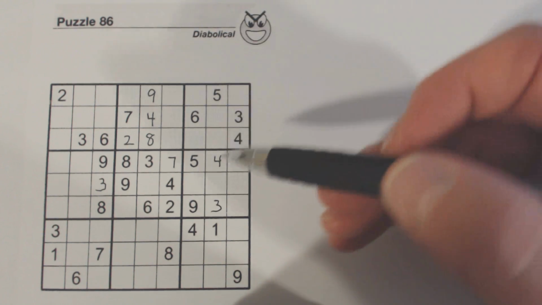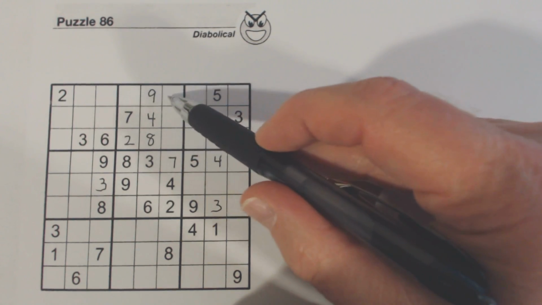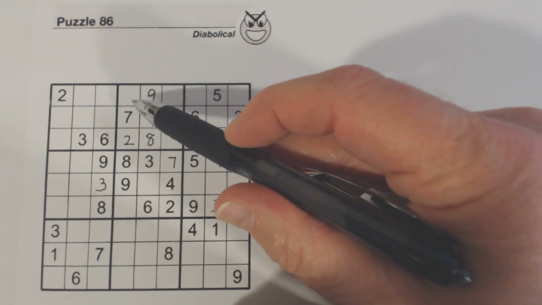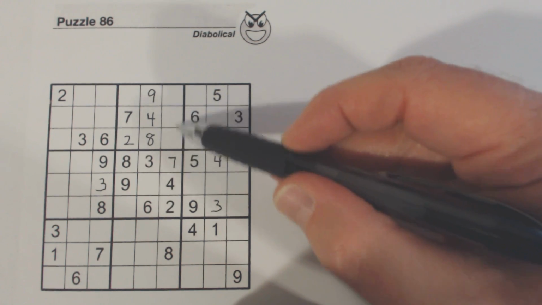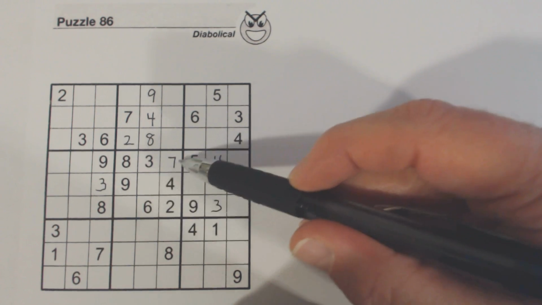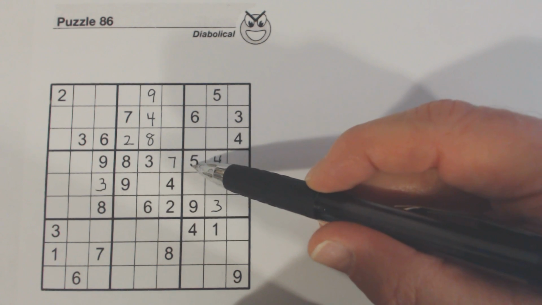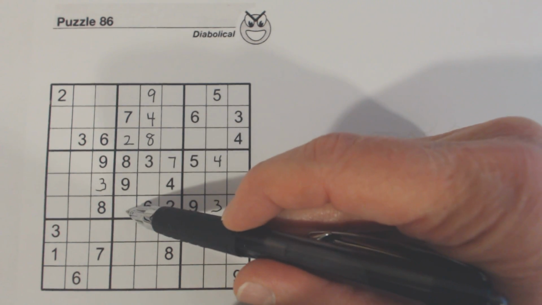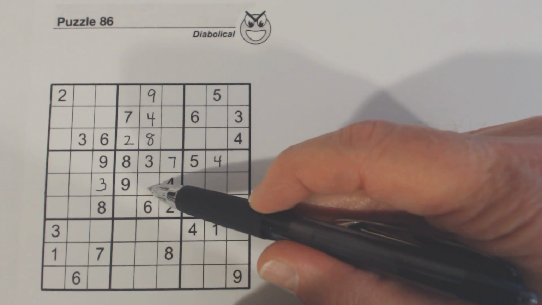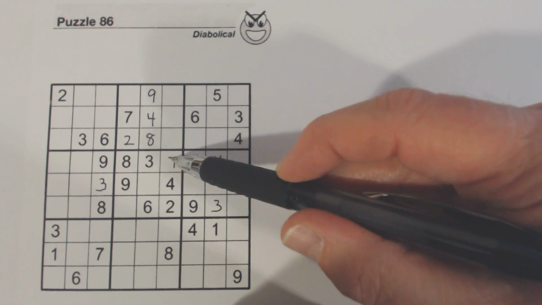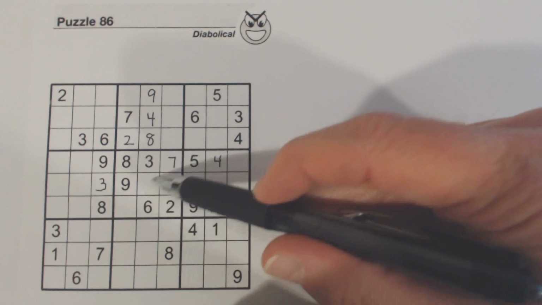Okay, we got a 7 there because we have 3 6 twins here. And that leaves a 1 or a 5, 1 and 5 twins here. And in this middle box we're missing 1, 5, and 7. So with this 7 here, that's a 1 or a 5. With the 5 here, that's a 1 or a 7. And that's 1, 5, or 7. But since we have 1, 5 twins here, we know that's a 7. We know these are 1, 5 twins now.